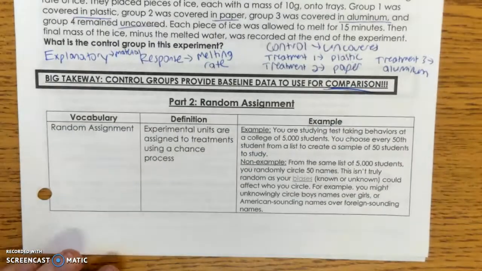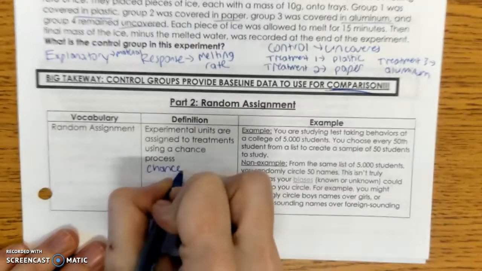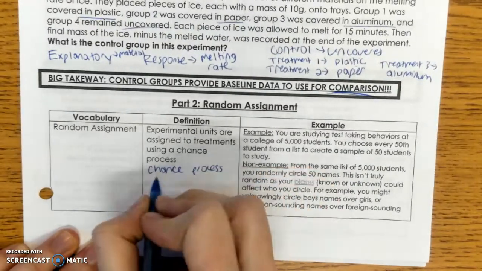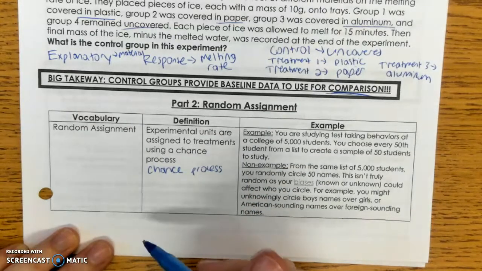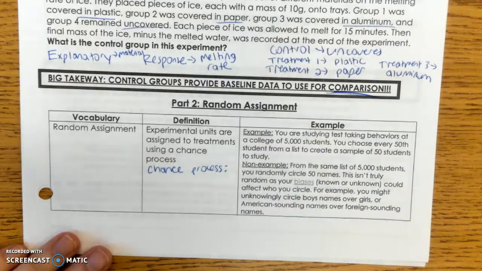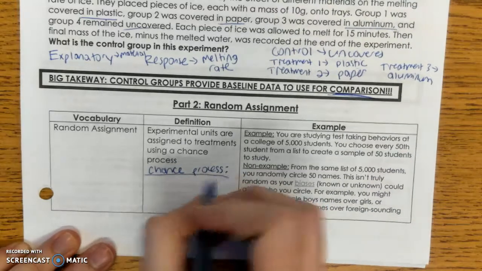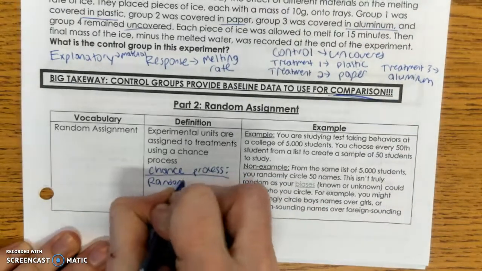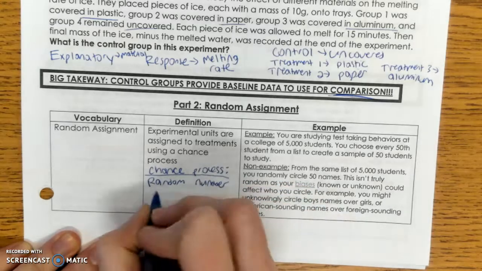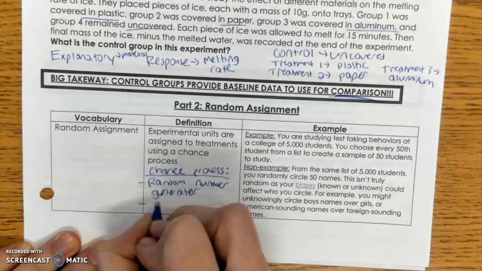Okay, part 2, random assignment. Experimental units are assigned to treatments using a chance process. A chance process cannot be assigning the first 10 units to treatment 1 and the second 10 units to treatment 2. It has to be a truly chance process. And by doing that, you can only use things like a random number generator, a random number table.